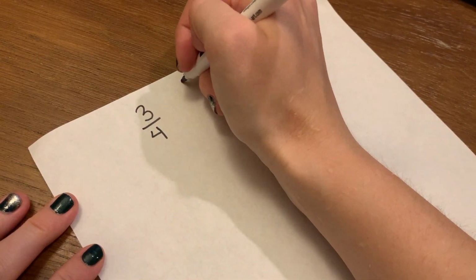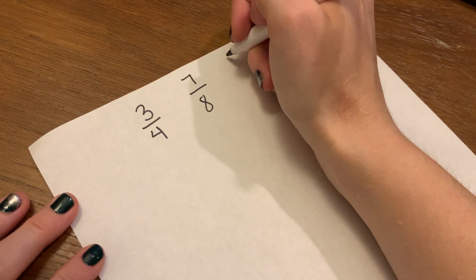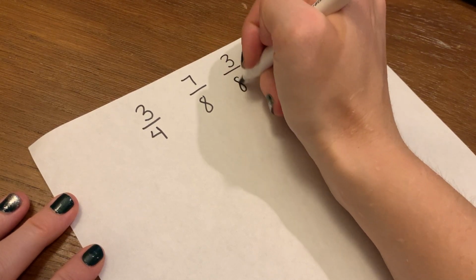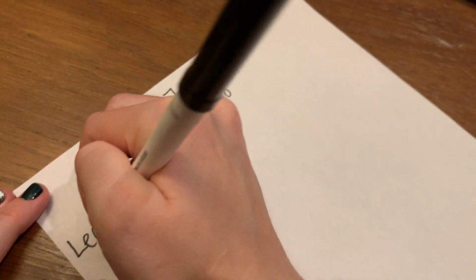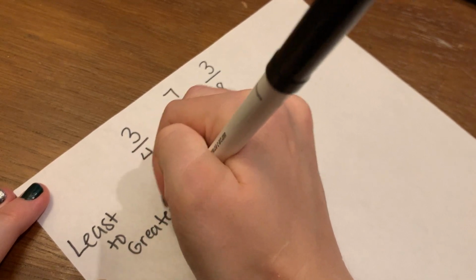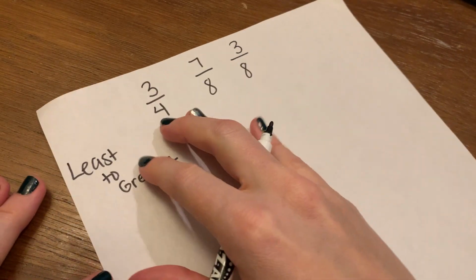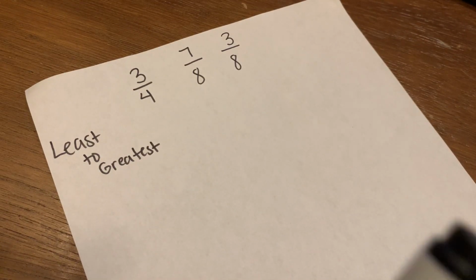3/4, 7/8, and 3/8. So I want to order these from least to greatest. So that means the smallest number is going to be listed first and the largest number is going to be listed last.